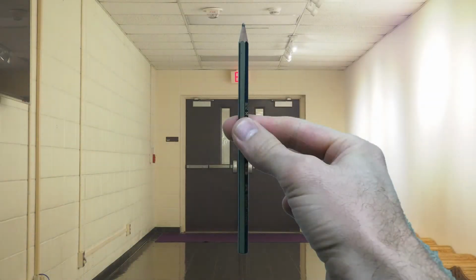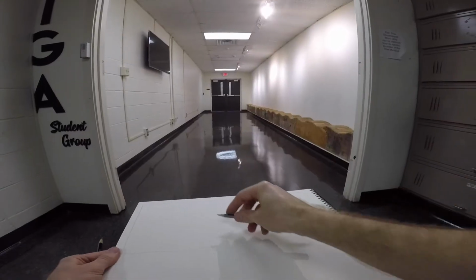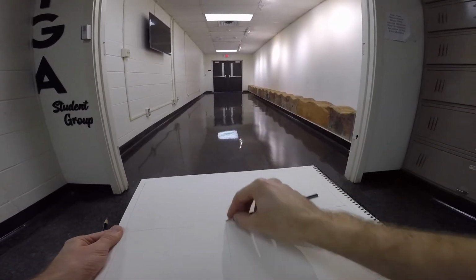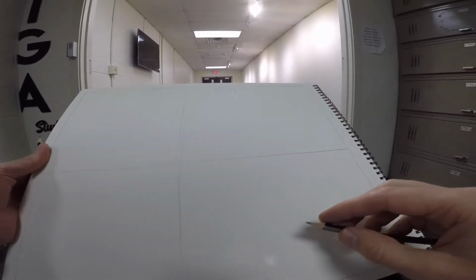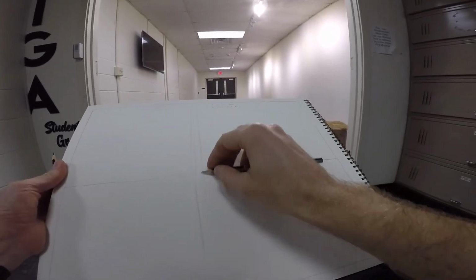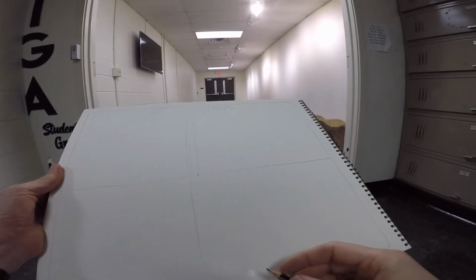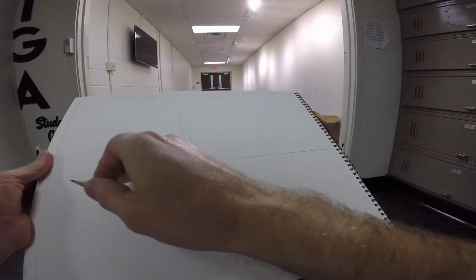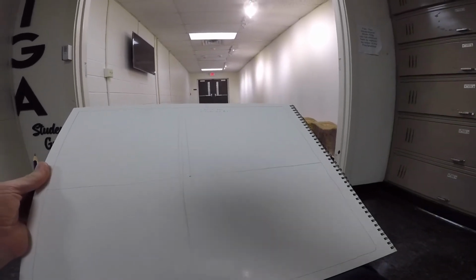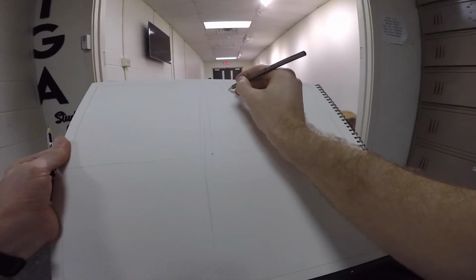Or you can just hold a pencil up middle range and figure out I'm slightly to the left compared to the right. So that means that my central vertical axis is slightly to the left on the page too. Maybe about right there. When you cross that central vertical axis with the horizon line, what do you get? Central vanishing point? Yeah, you get your central vanishing point.